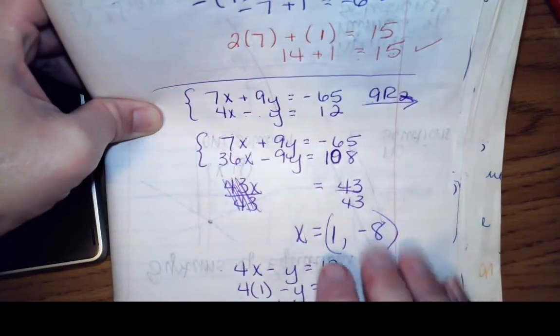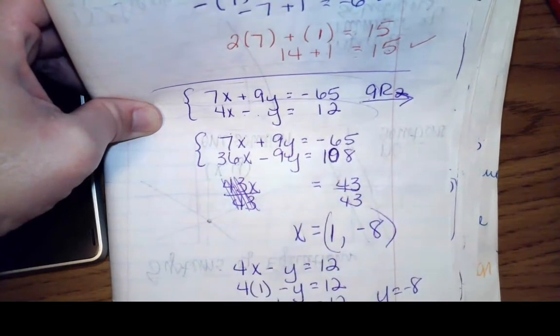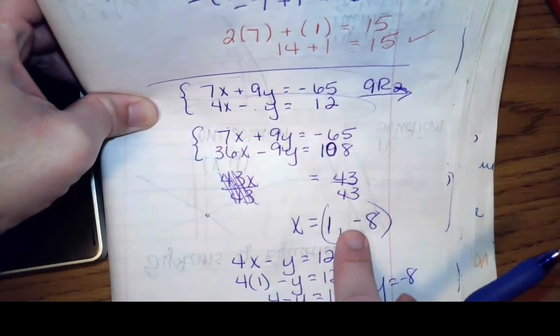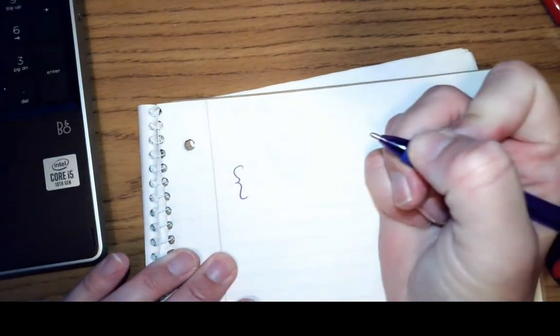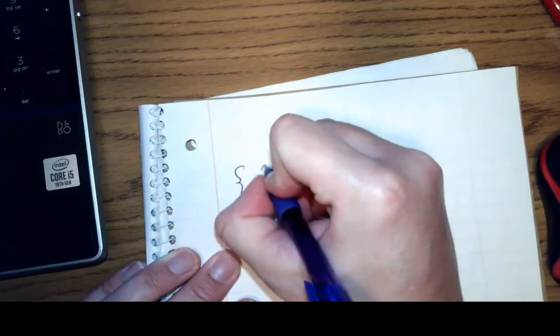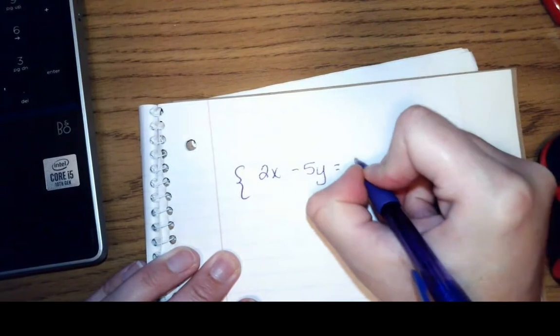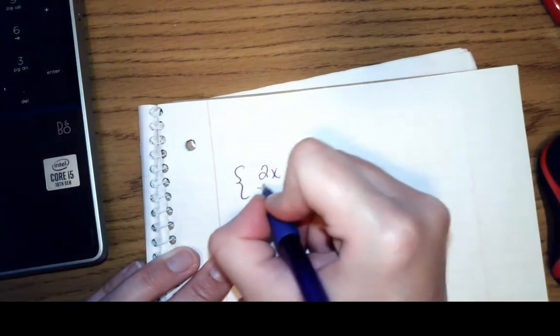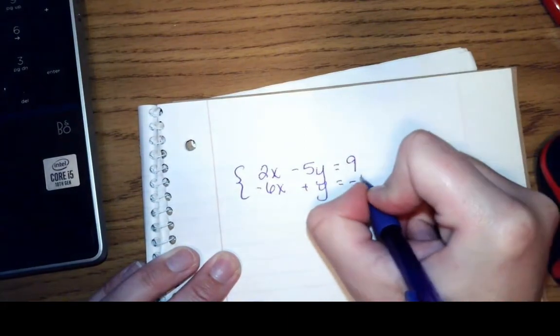And that will work in both of these equations. So if you were to graph these two lines on the same coordinate plane, they would hit at 1, negative 8. Okay, let's do another one. So we have, the instructions are to use substitution. I say, you can't make me. So 2x minus 5y equals 9. And then I've got negative 6x plus y is negative 5.